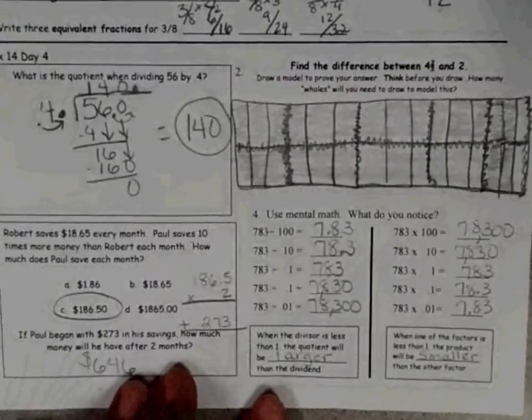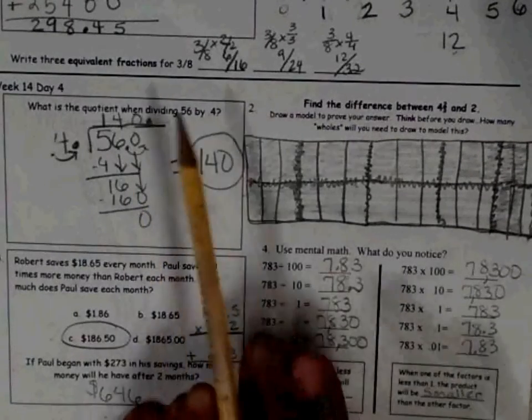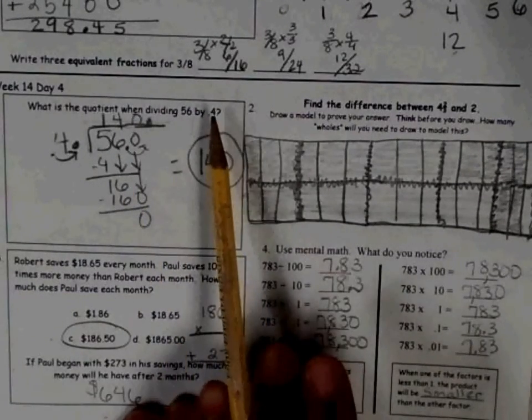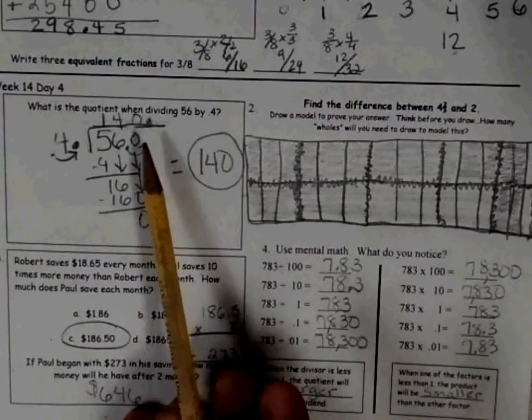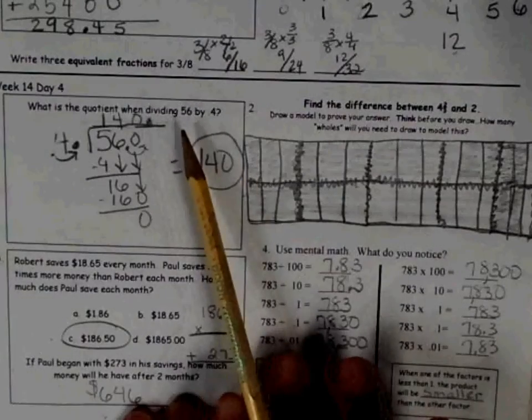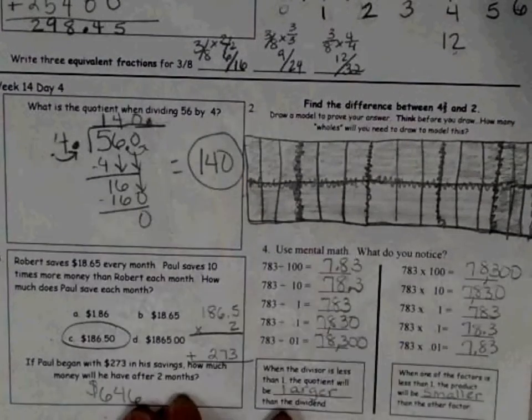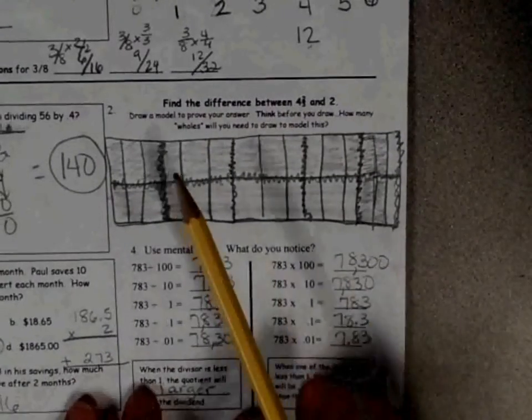Day 4. Guys, please note, I know I'm going pretty quickly for the recording purpose, but you can pause this. Okay, so what's the quotient that I'm dividing by? I have 4 tenths. Remember, I have to make it a whole number. I have to make this a larger number, so I multiplied by 10, I multiply by 10, and I get 560 on this side. When I divide, I get 140 as my quotient.